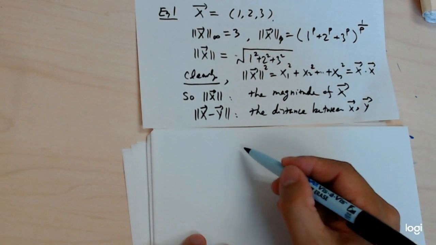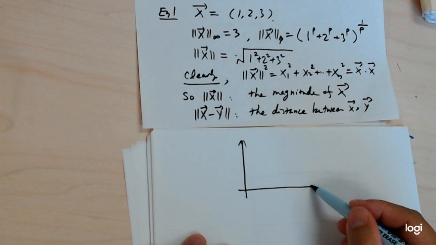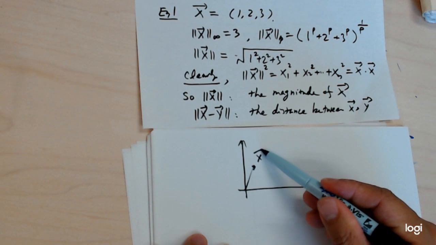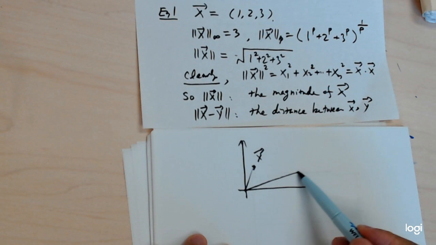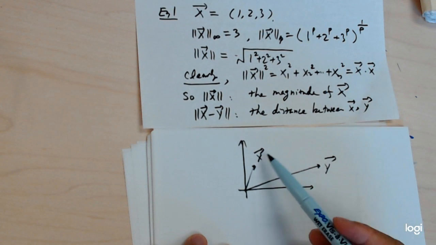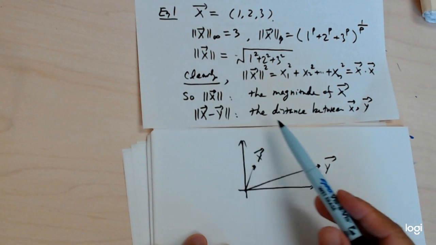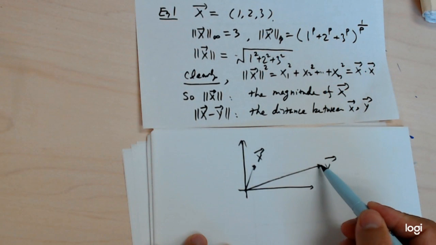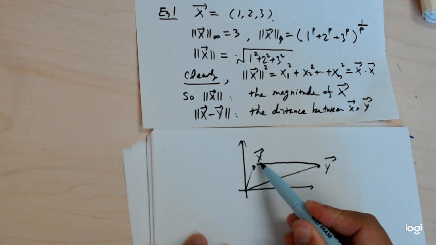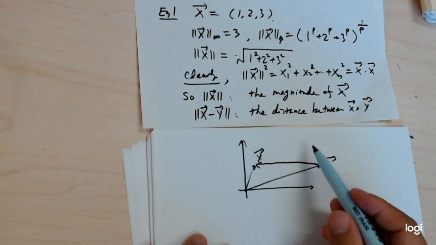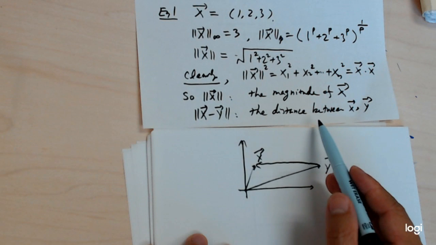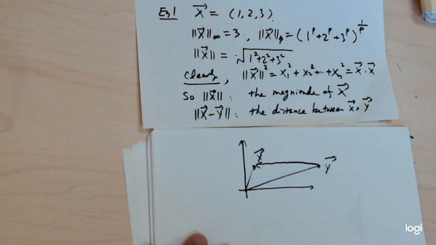Here's y. This is x. This is y. So if you take the norm here, that's the size of this vector. X minus y, as you can recall, refers to this vector here. And you take the magnitude of this, which measures the distance between the endpoints of those two vectors.